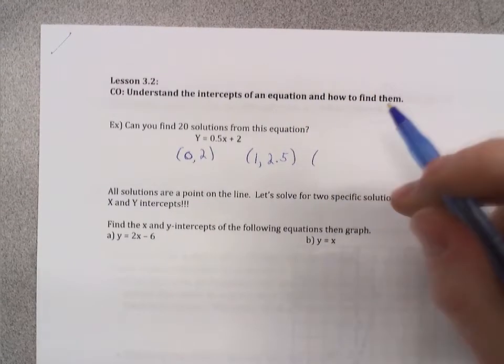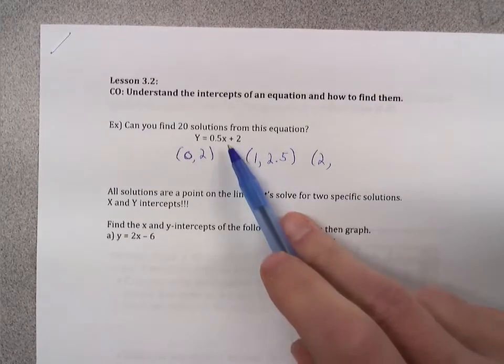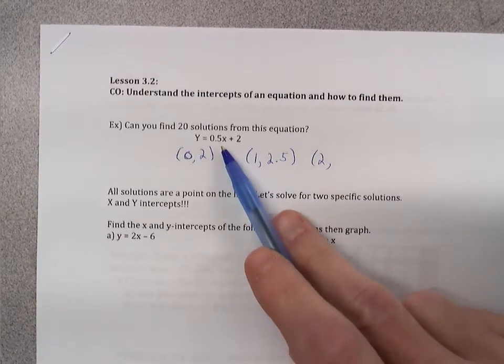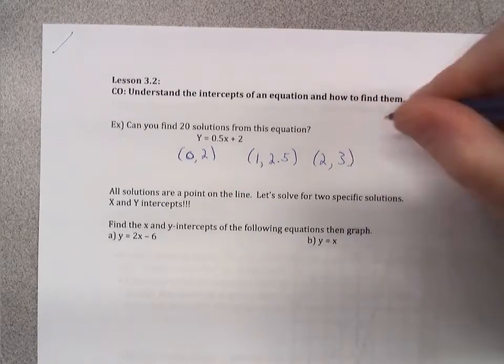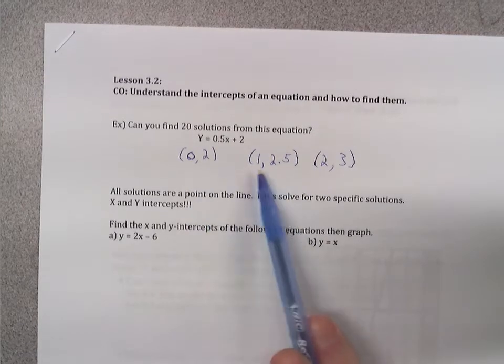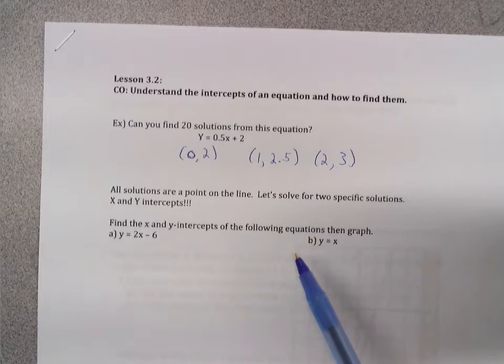Last example, if x is 2, 2 times 0.5 is 1. 1 plus 2 is 3, so y is going to be 3, and so on and so forth. And any of these points would all be coordinates on the same line. Okay?